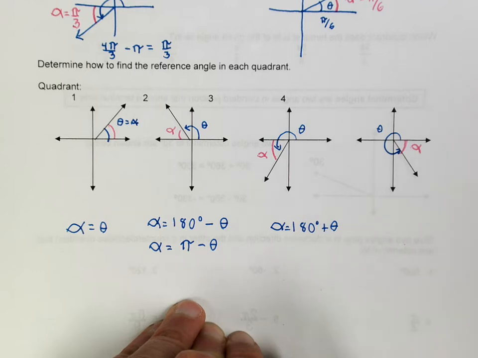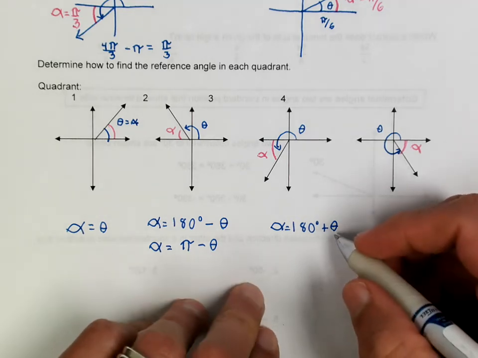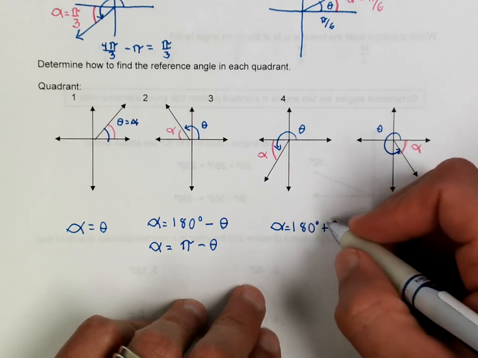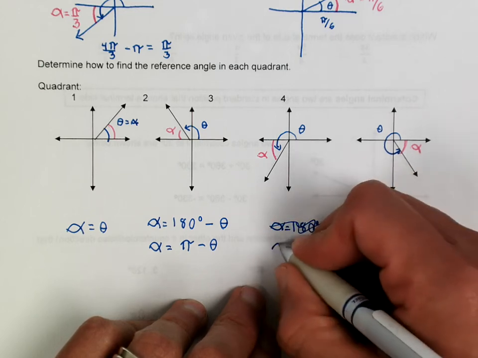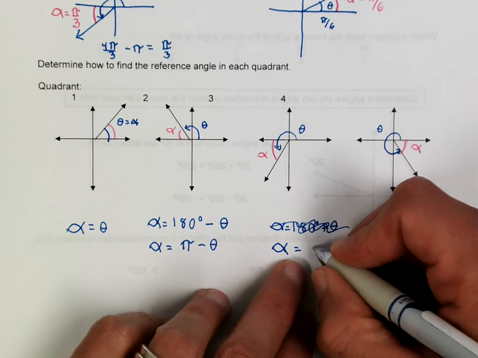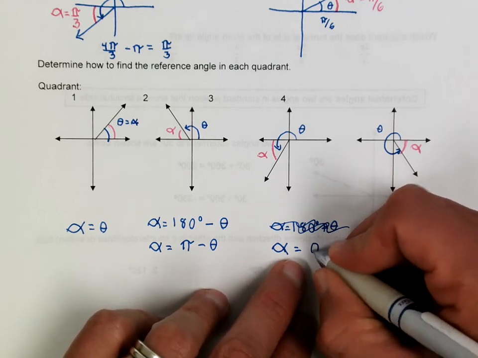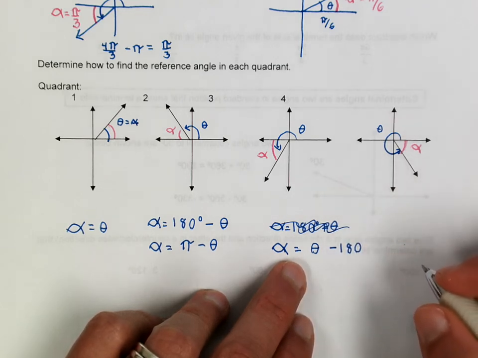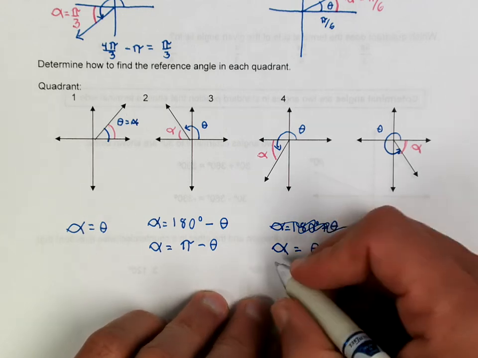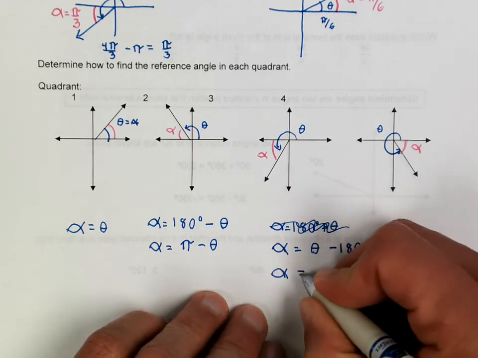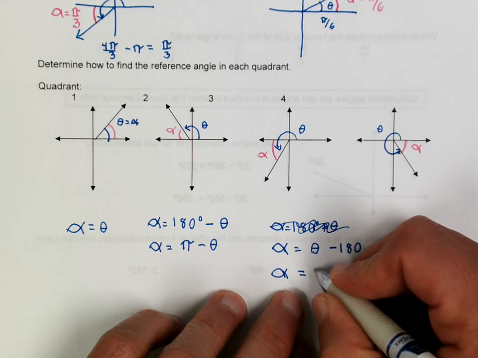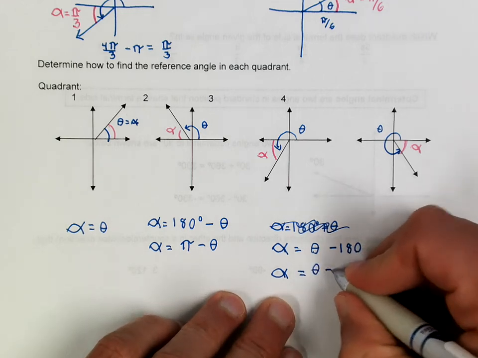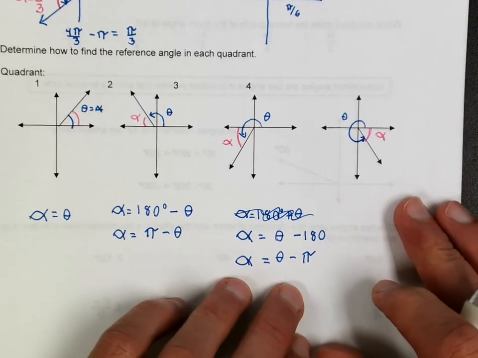Wait a minute. I did something wrong. What did I do wrong on this? Oh yeah, my bad. That would be theta minus 180. Yes. Okay. And then, or you can have this as theta minus pi. So both in radians and degrees you can do it like that.